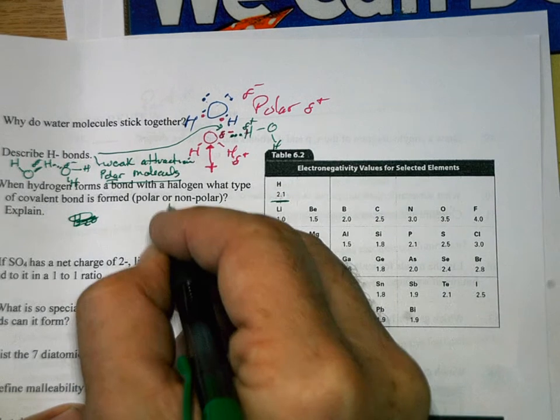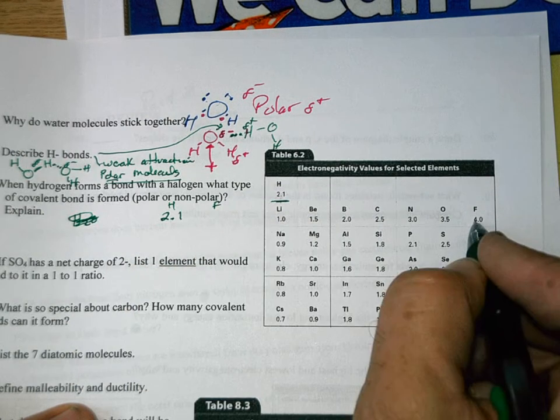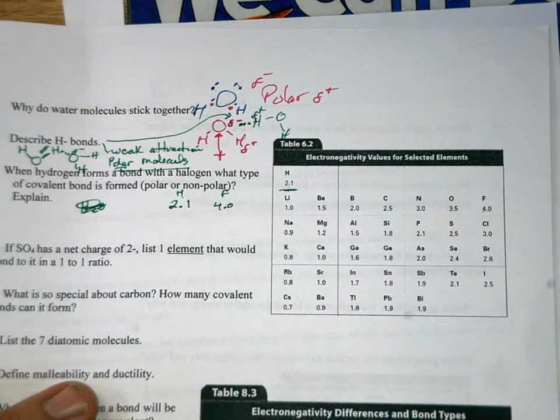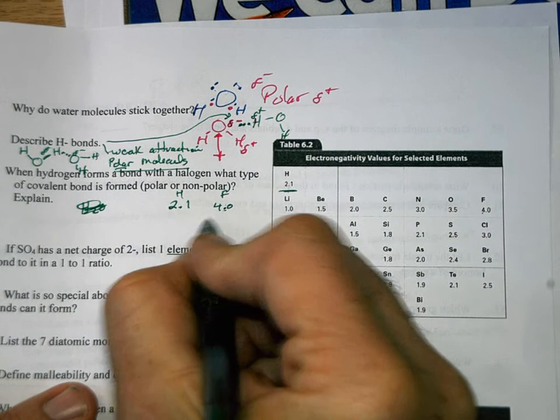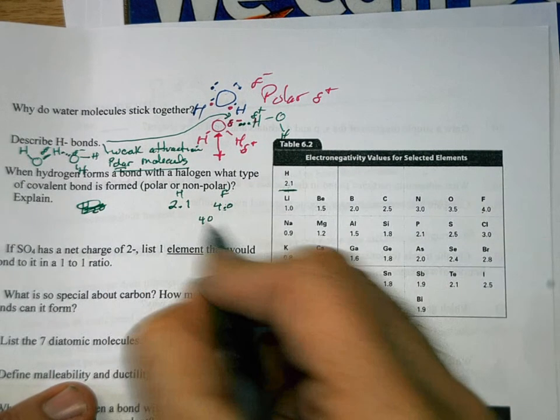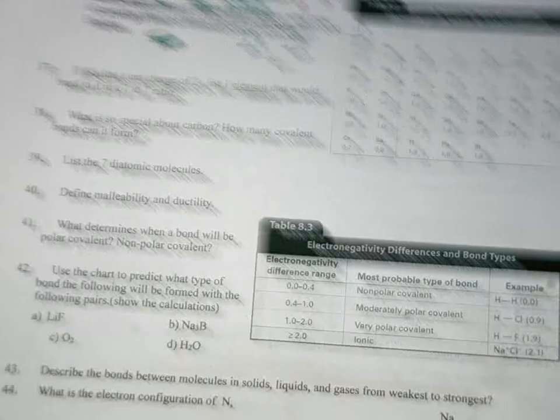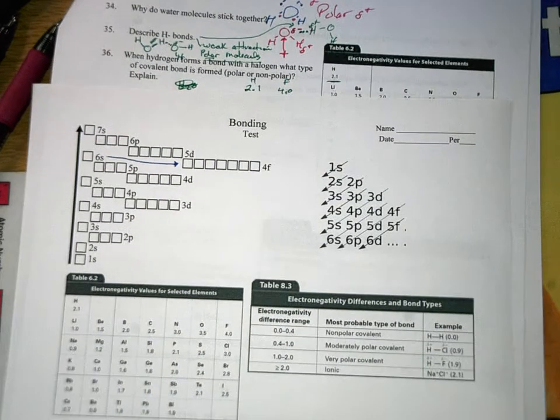If this is hydrogen and this is fluorine, fluorine's electronegativity is 4. That's the highest attractiveness for an atom. When you do 4 minus 2.1, we'll use this chart down here to see what number range it comes into. Now, by the way, this is the chart that you'll have on the test. That's going to be your reference chart, as well as I'll give you a periodic table.